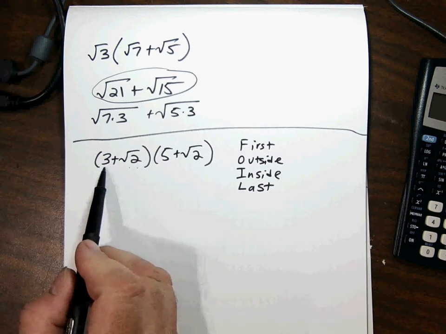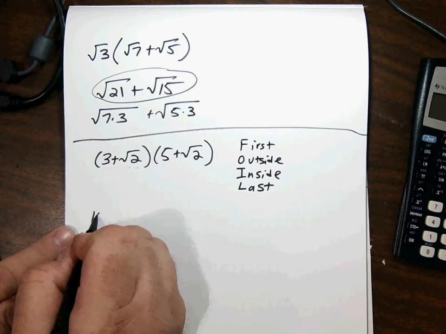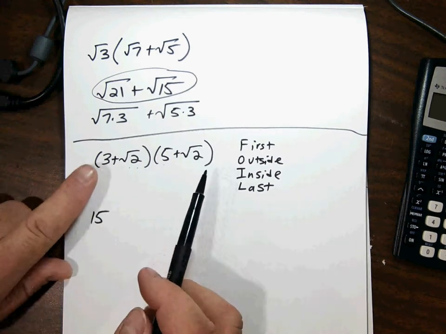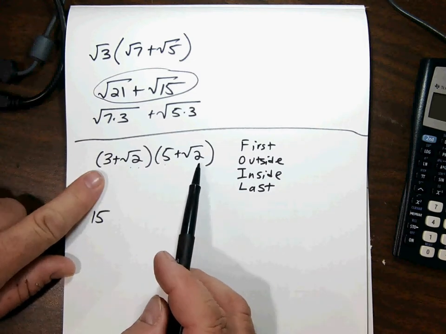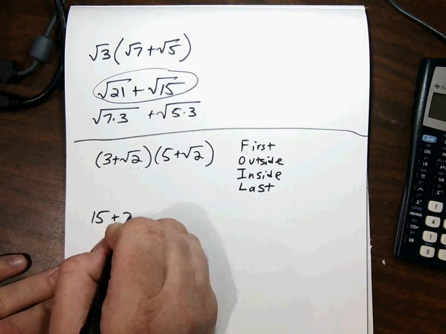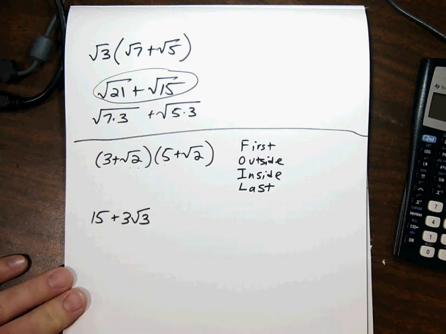First, I'm going to take the first one here and the first one here. 3 times 5 is 15. The two on the outside, the far outside edges, so 3 times radical 2 is just going to be plus 3 radical 2.